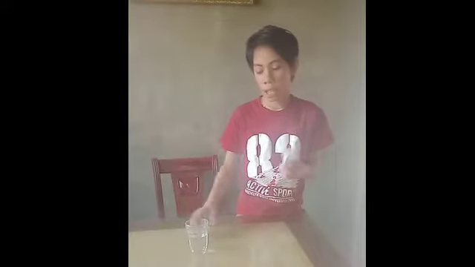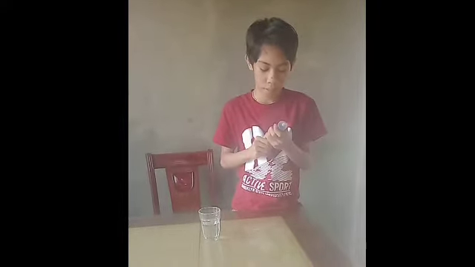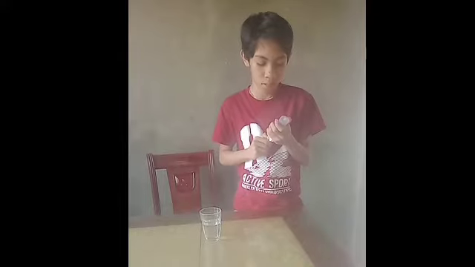Activity number 3: are the particles of matter moving? What is between the particles? The materials used for activity number 3 are a syringe and water. Now, I will pull the plunger until it reaches 30 ml. Then I cover the tip of the syringe by pressing it with my thumb, then I push the pulled plunger.